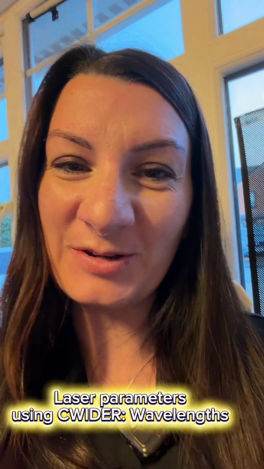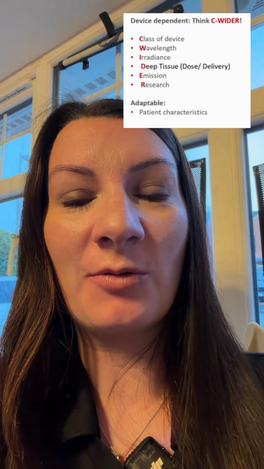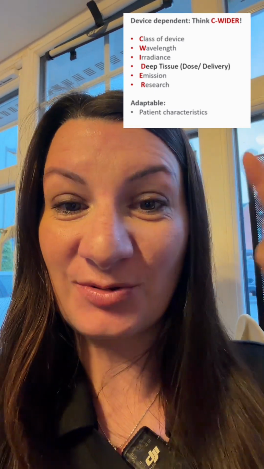Hey everybody, welcome to episode 2 of the series where we're looking at laser parameters using Cwider. So we're on number 2, looking at wavelength. Wavelength is what dictates how far the light can travel.